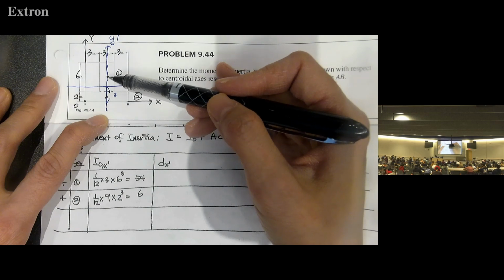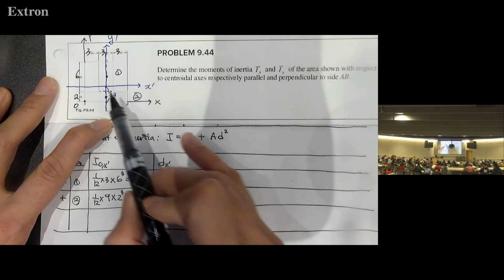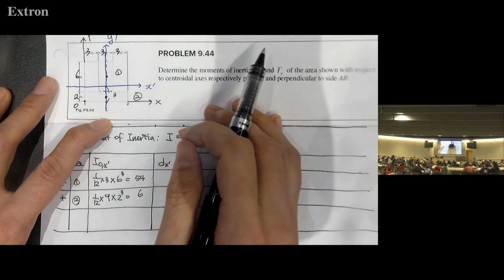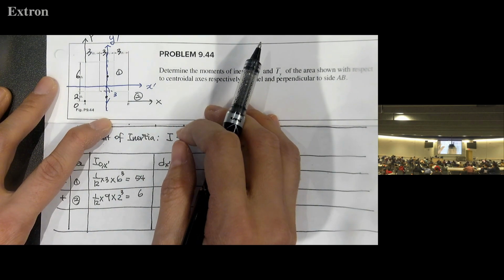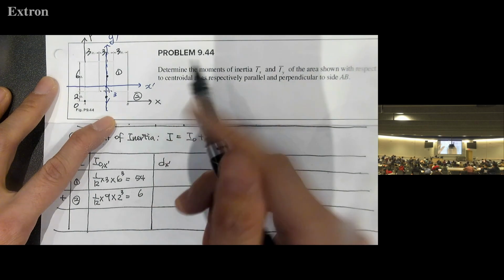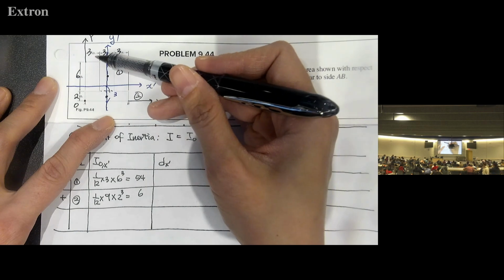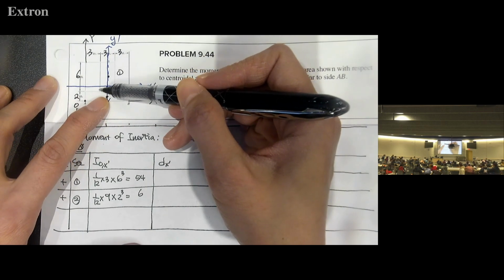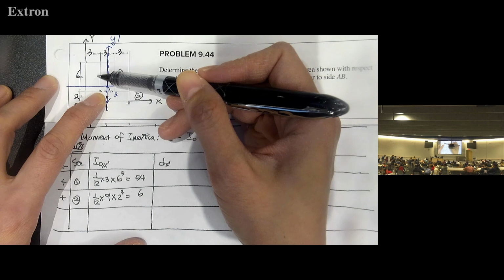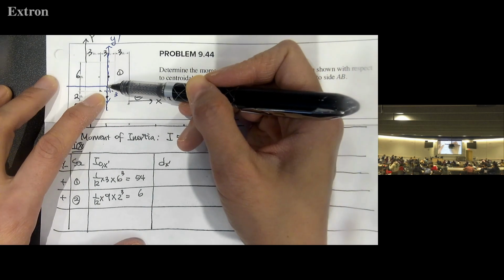This distance. There is 3. Any other? It's very close. 3 is half, so this is 6, and 3 is the distance between this and this. And what we are calculating is the distance between this and this.